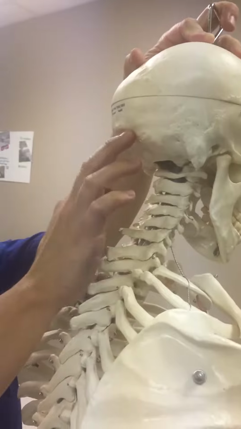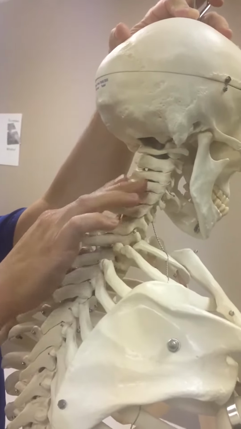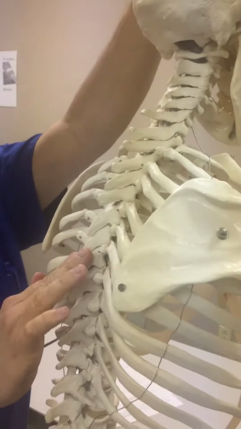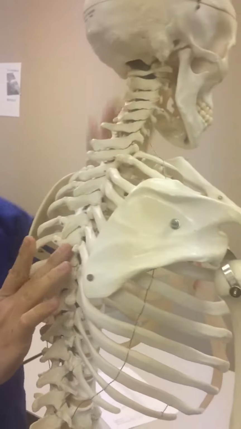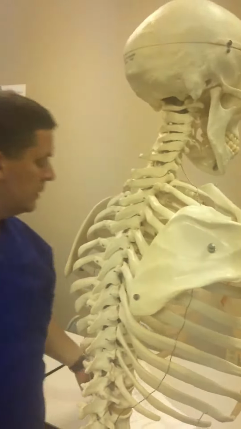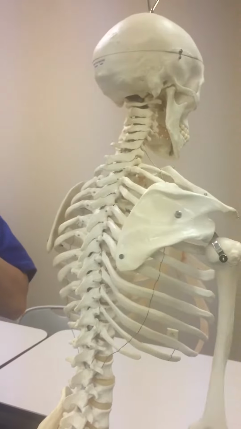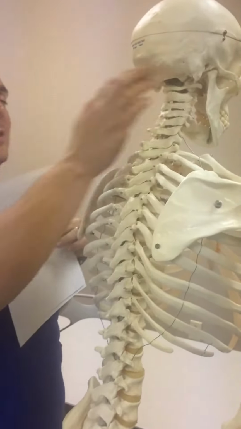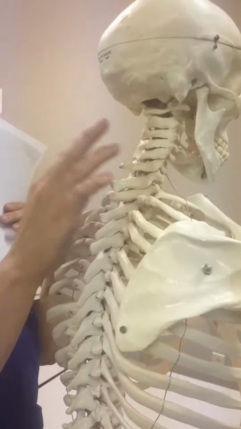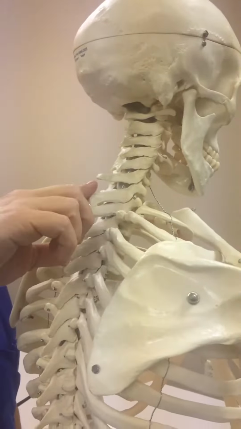So it goes from C7, which is here, to T3.